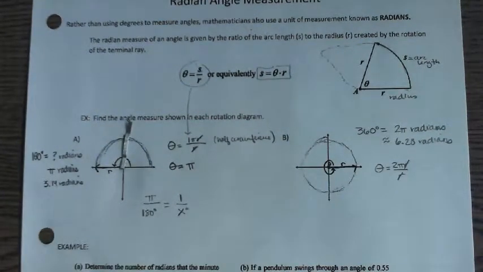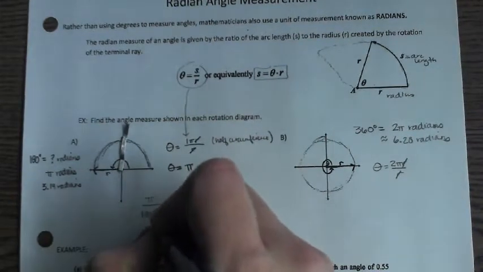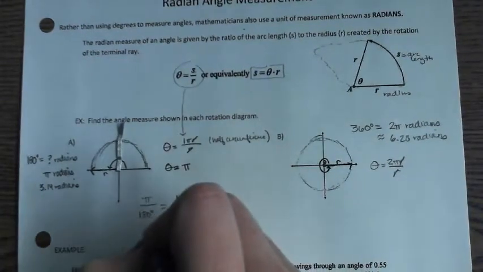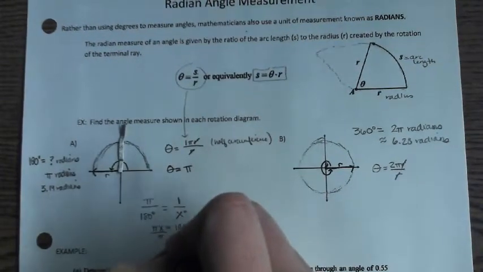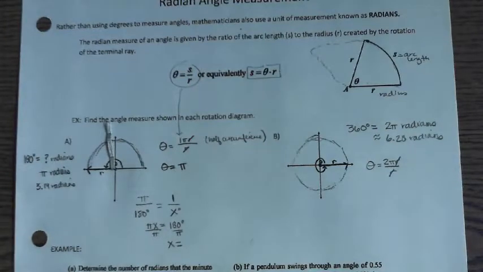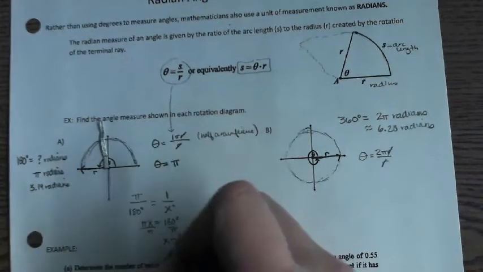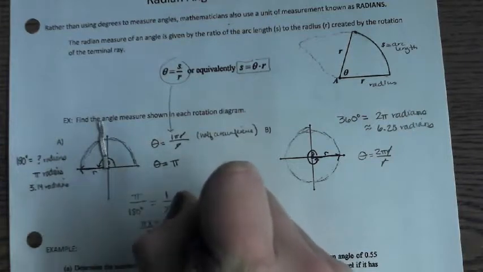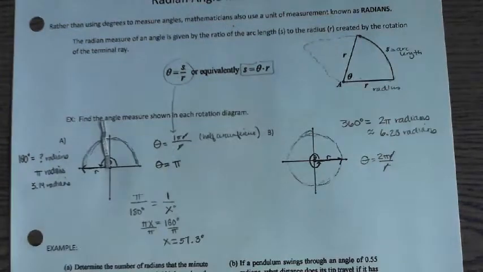It's all proportional. So you could cross multiply, you'd get pi x equals 180 degrees. Divide both sides by pi, and x equals whatever 180 divided by pi is, 57.3-ish. So a little more than 45. So 1 radian is approximately 57 degrees.